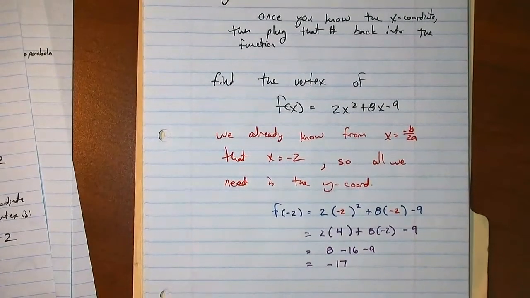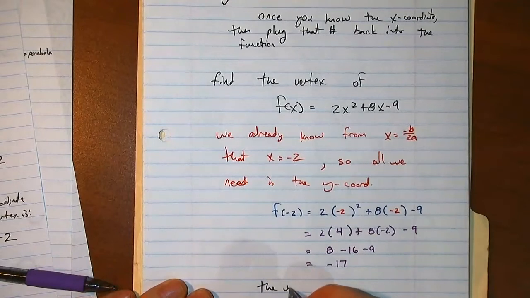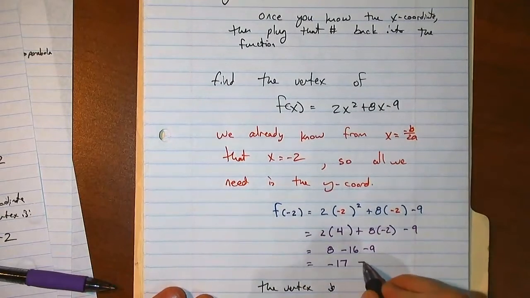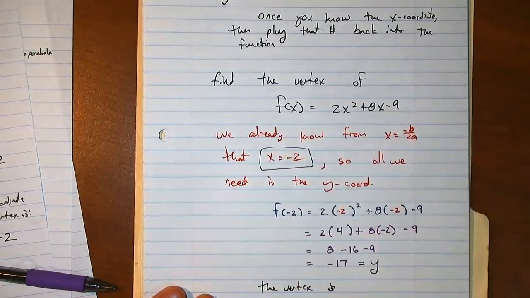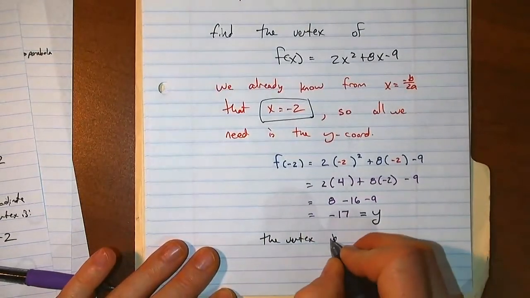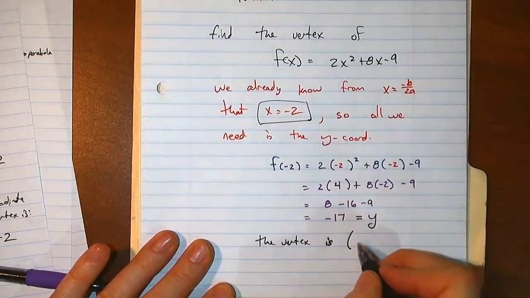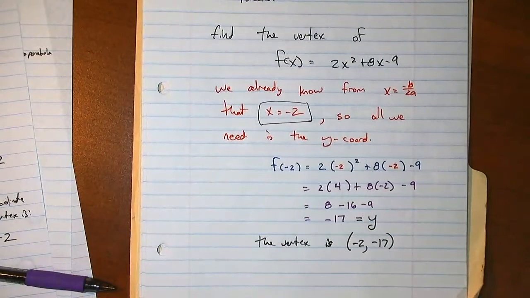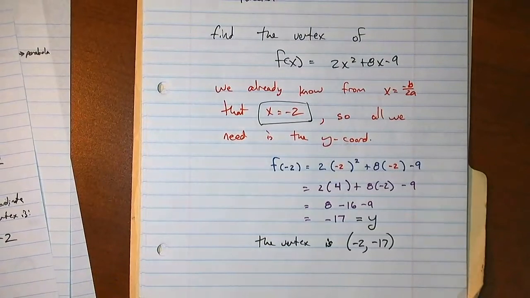And so that tells me that the vertex is located at... So remember, f of x, that's the same as a y. So this is my y value. We already knew the x number right here. So the vertex is, sorry about my sloppy handwriting, my x value, -2, and my y value, -17. And that's my vertex.